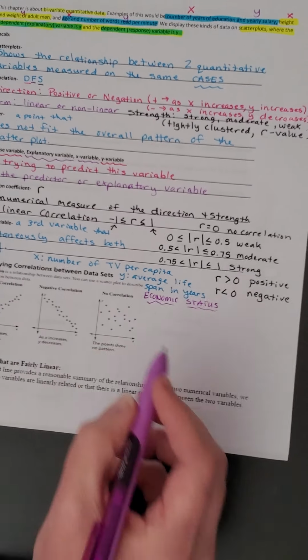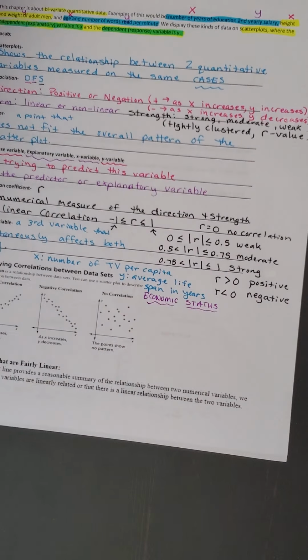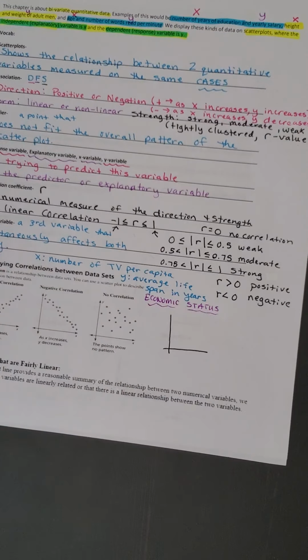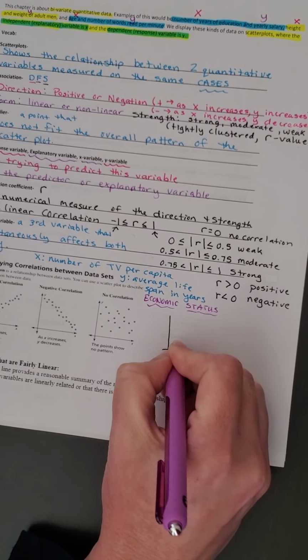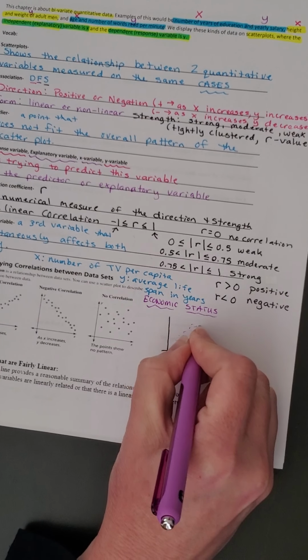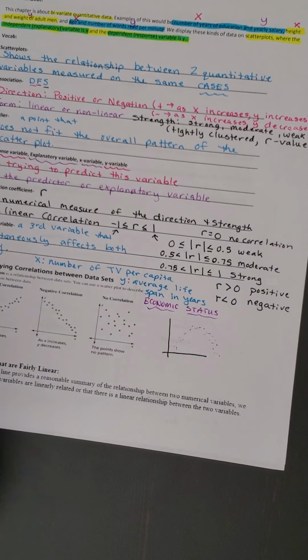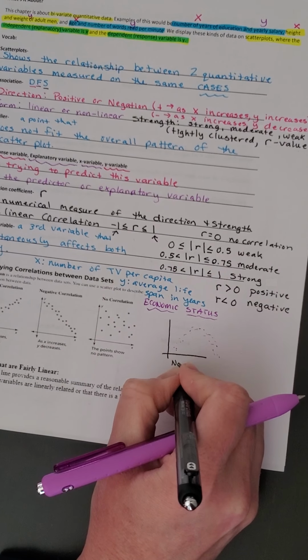Now there's other examples of correlation, I'll give you a third example. So you could have something that resembles, for example, a quadratic. So this is non-linear.